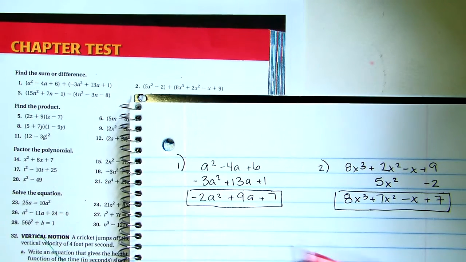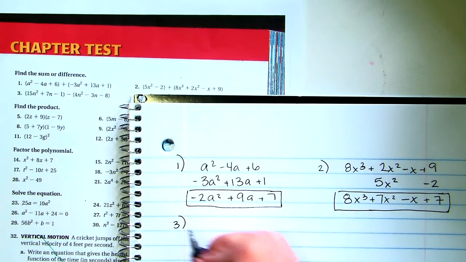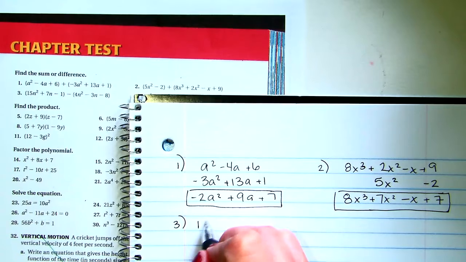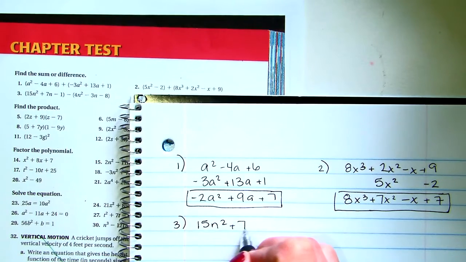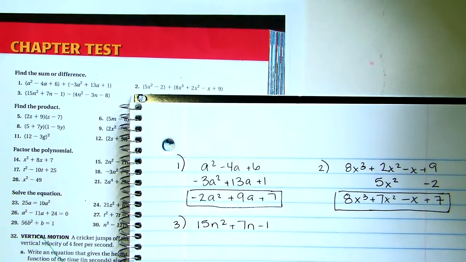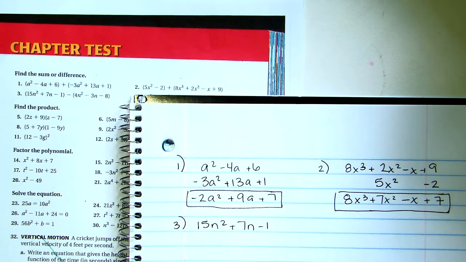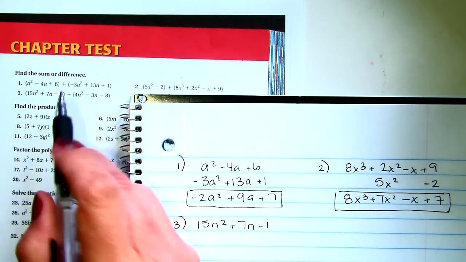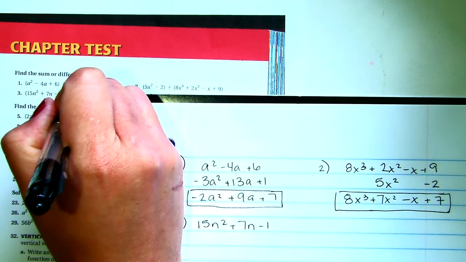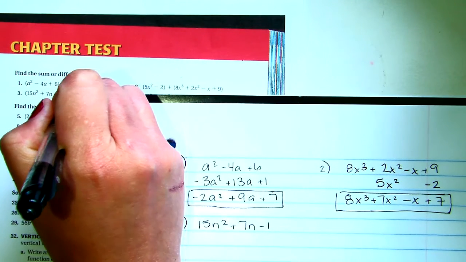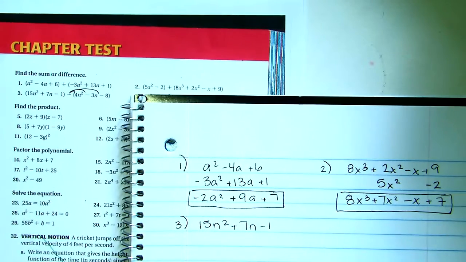Number 3. Now in number 3, what's separating our two groupings of parentheses, with 15n squared plus 7n minus 1 and 4n squared minus 3n minus 8, is a negative. So what I'm going to do is go ahead and take this negative and distribute it to everything that's inside. By doing that, I'm actually going to change the sign.